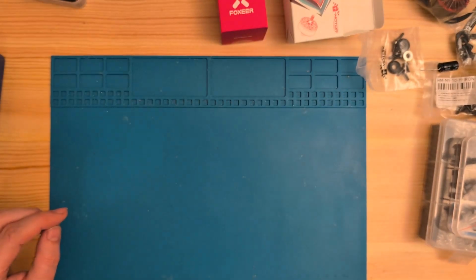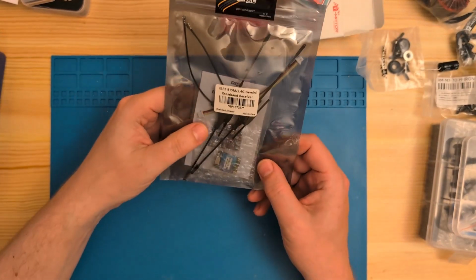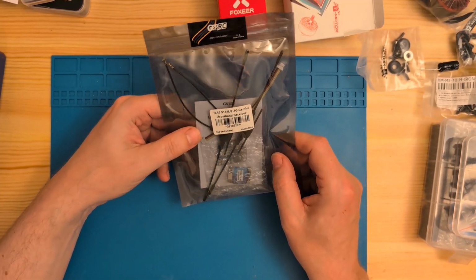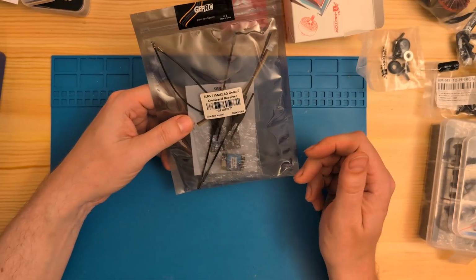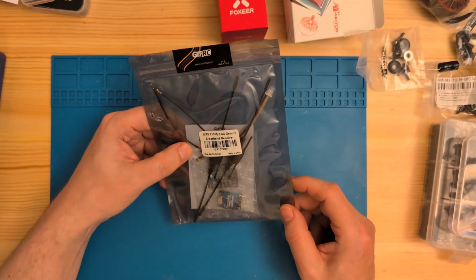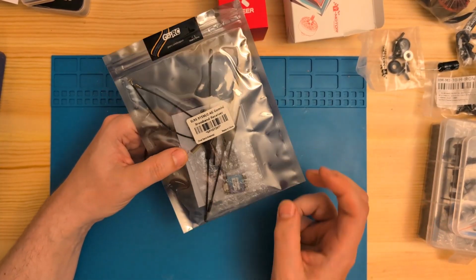But we need one more component in order to control our drone: a receiver. The receiver will get commands from our controller and will help send these commands to our flight controller, and the flight controller will obviously operate our drone based on these commands.